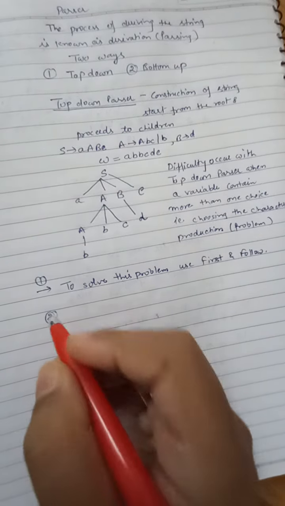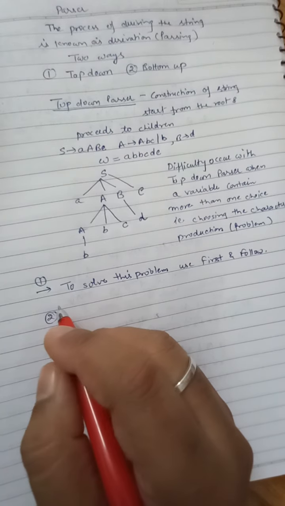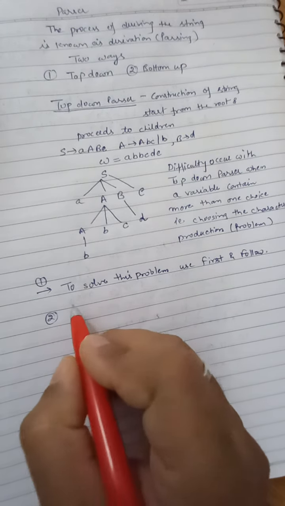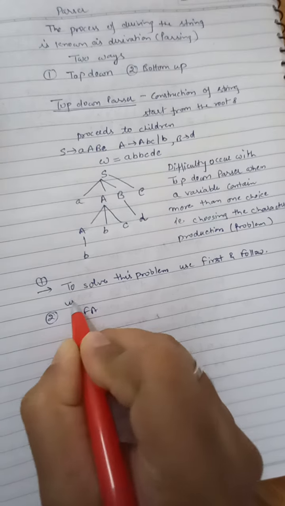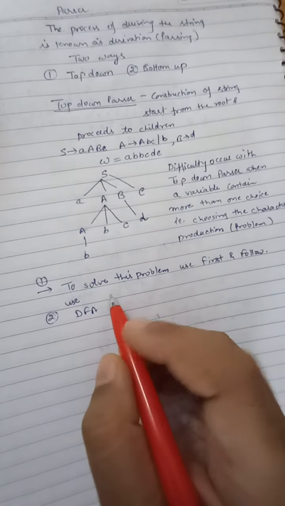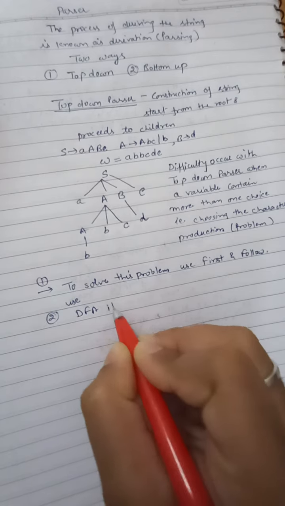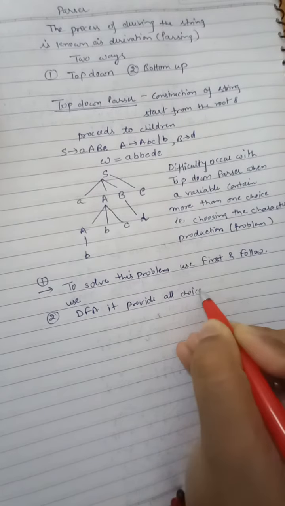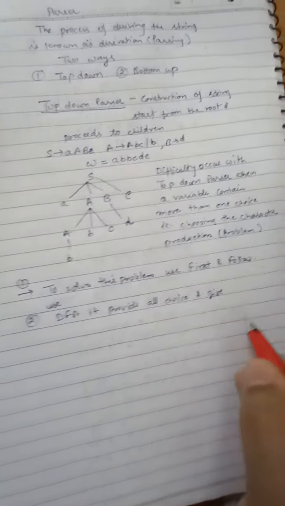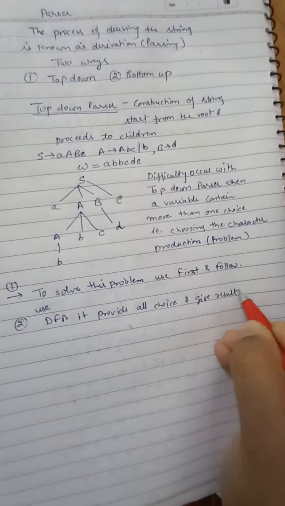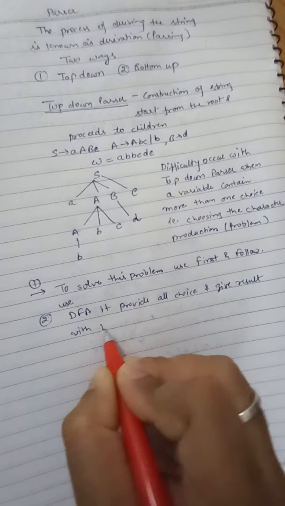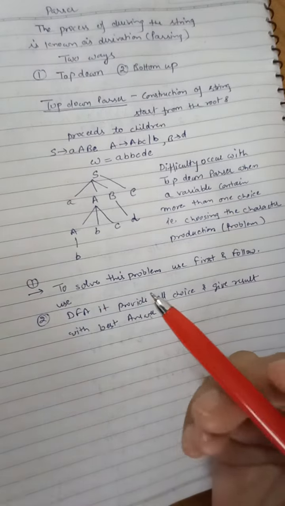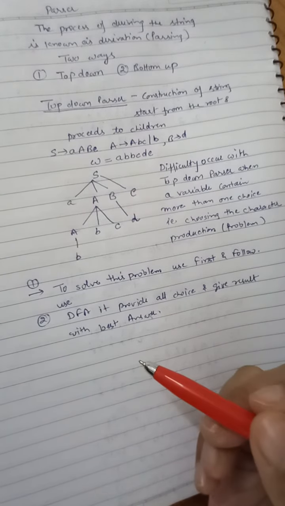And what is the second solution? Which choice will replace the production to get the correct result. We use DFA, because it provides all choices and gives the result with the best answer.